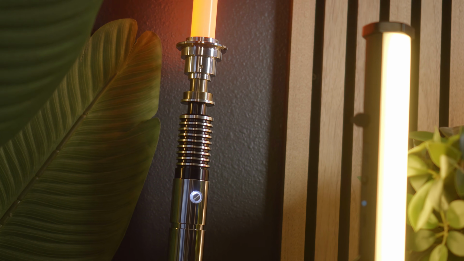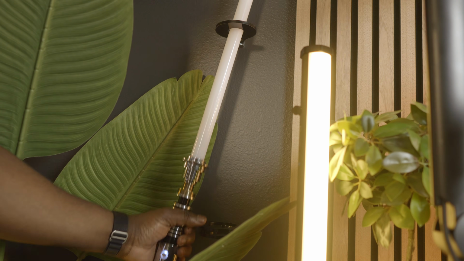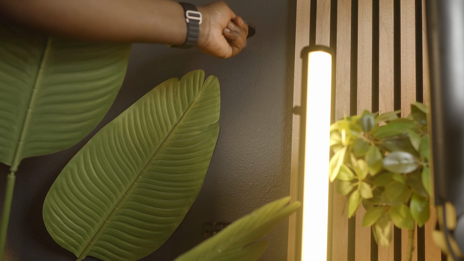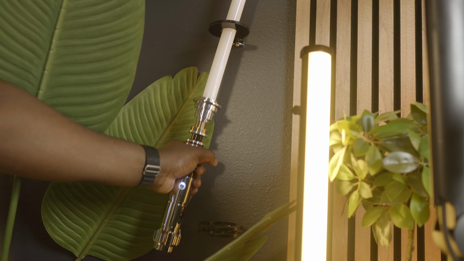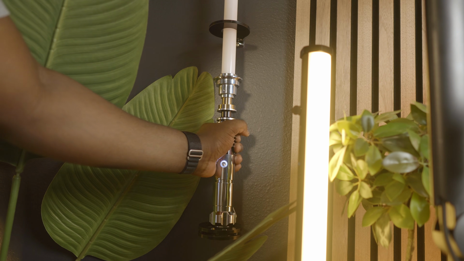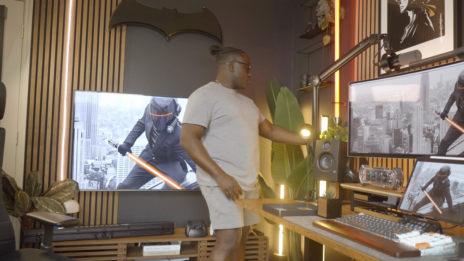This also comes with a stand, but since I wanted it to be on the side of my wall, I picked up a lightsaber stand from Amazon, and I attached it to the left side of my set, again, to serve as a prop and a practical light, and it also gives off ambient lighting when it's on.